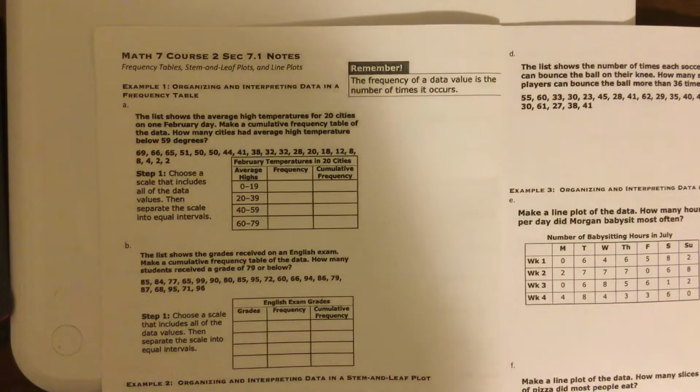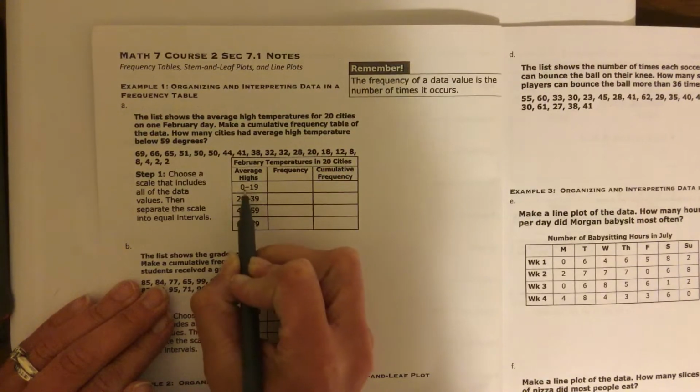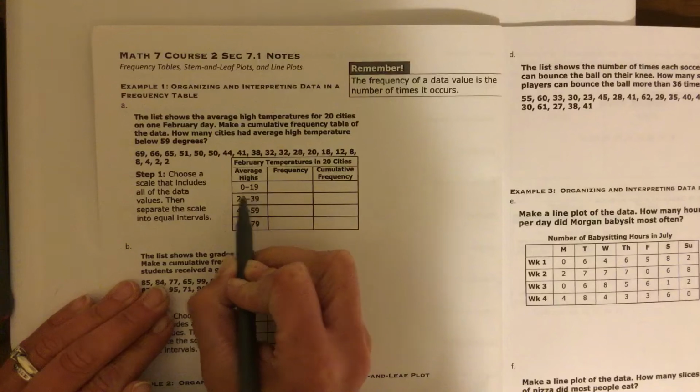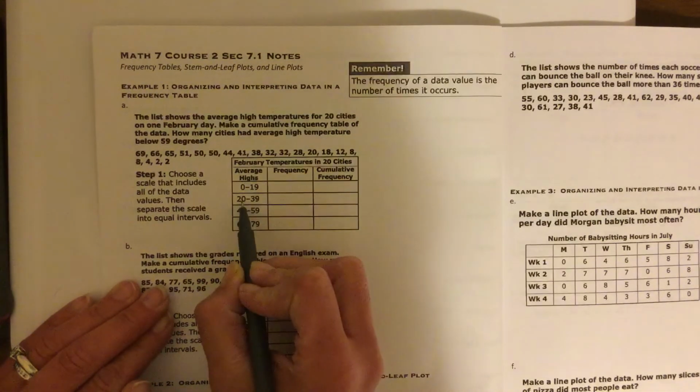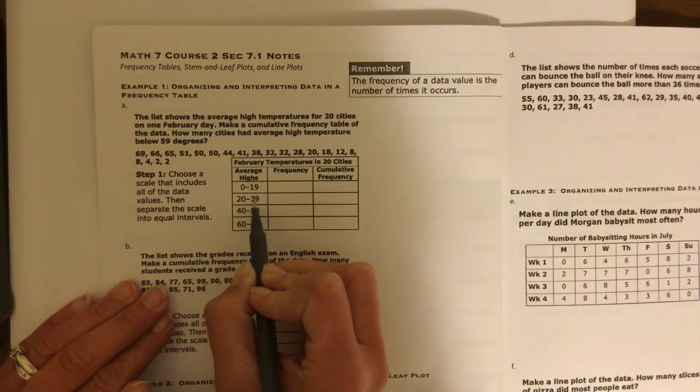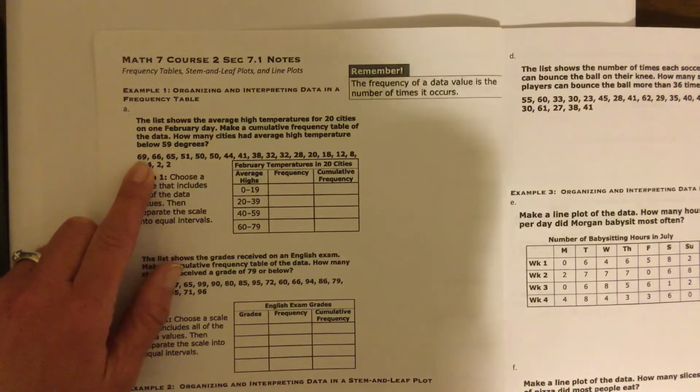So a frequency table shows equal increments, like these all go by 20. I know you think, oh, that's only 19, but if you include 0 and 19, that's exactly 20. And then 20 degrees is the next one, and it goes to 39. So the categories are all equal, and there are no gaps, okay? And there are no overlaps either.